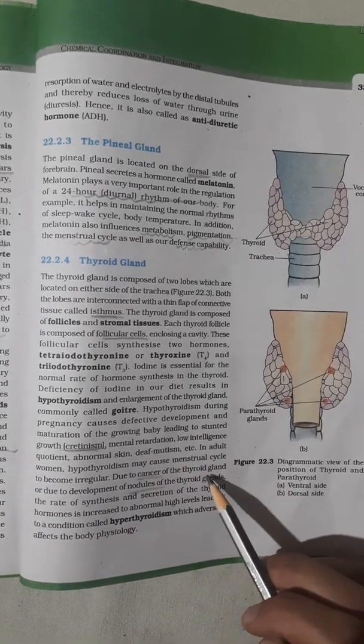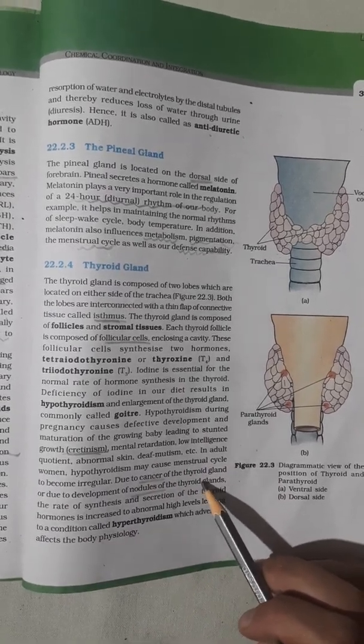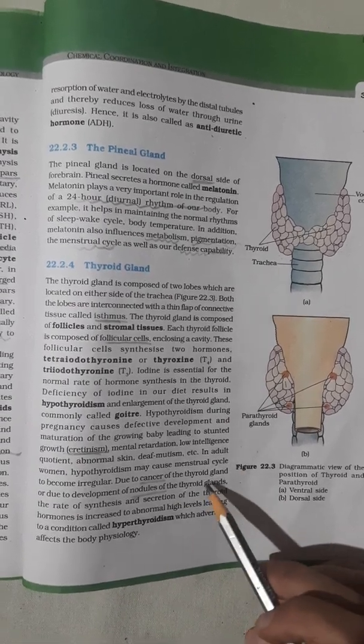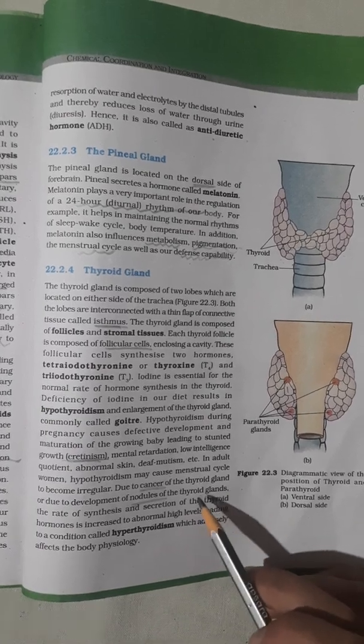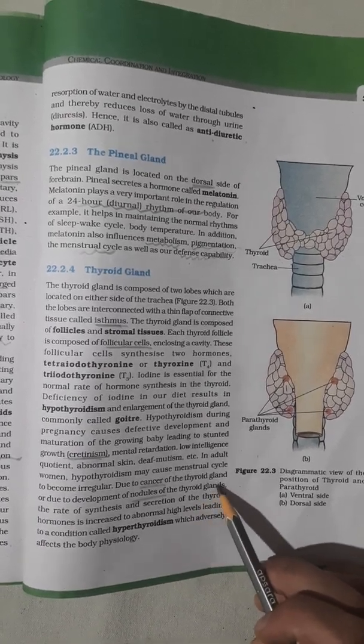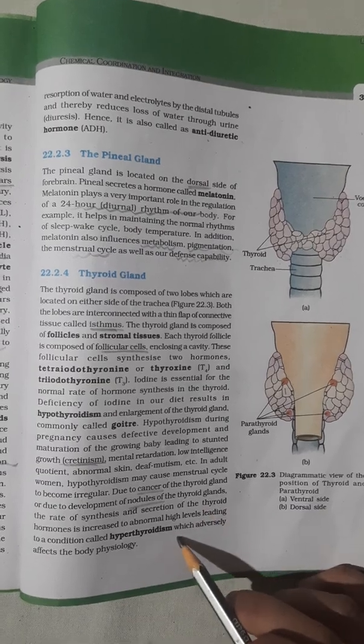Now, in adult women, if hypothyroidism is there, it can also cause the menstrual cycle to become irregular. Sometimes hypersecretion, or more secretion, of these hormones occurs due to the cancerous nature of these cells. Then it is referred to as hyperthyroidism, which again affects the physiology of the body adversely.